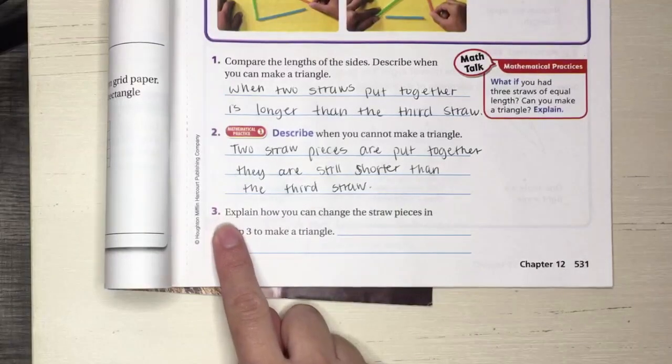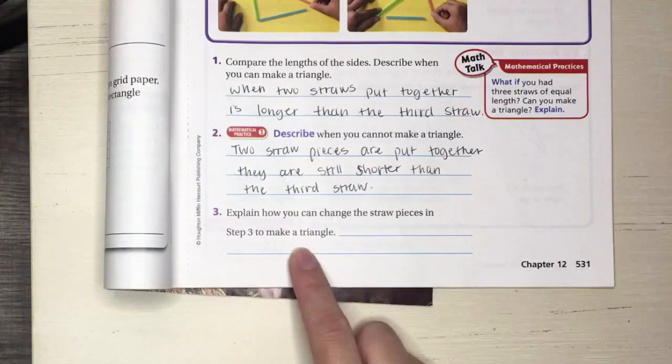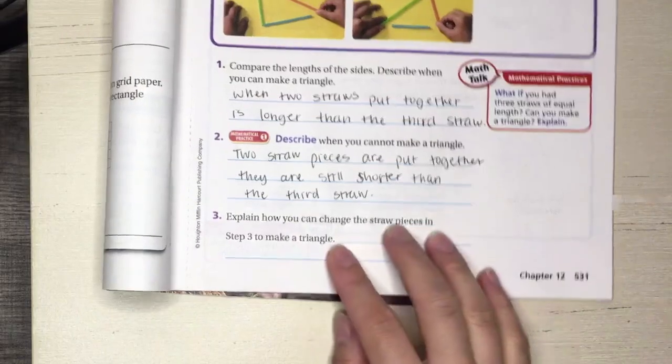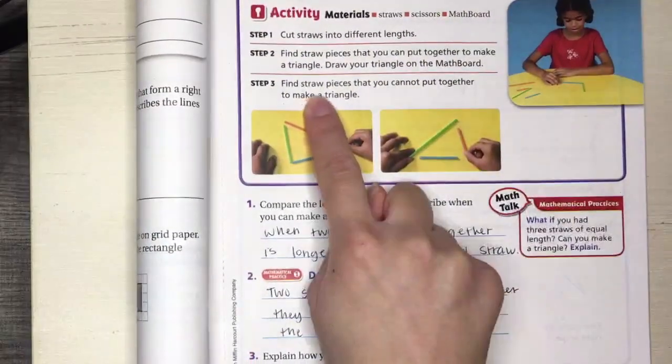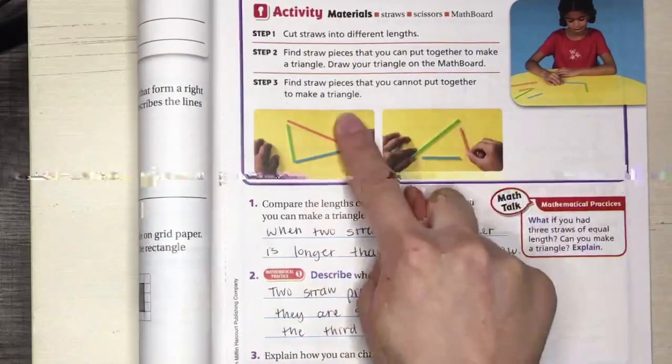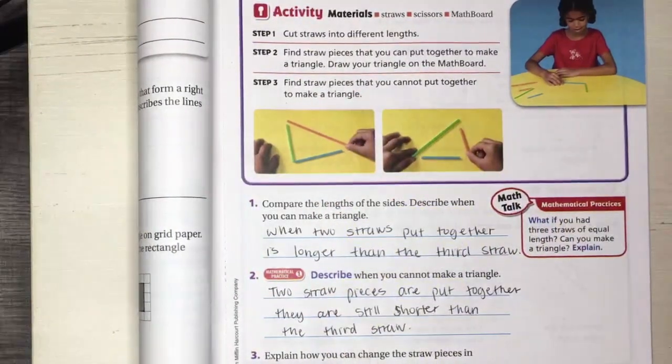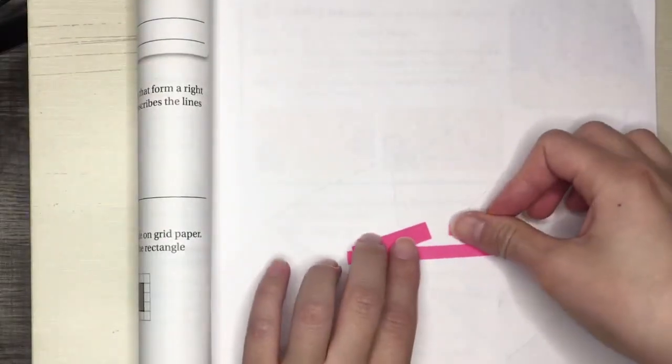Number 3, explain how you can change the straw pieces in step 3 to make a triangle. So going back to step 3 was when we found the straw pieces that we cannot put together to make a triangle. So I'm going to go back to my math board. These pieces, I cannot make a triangle out of them.